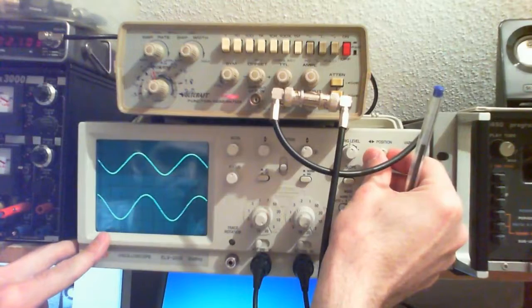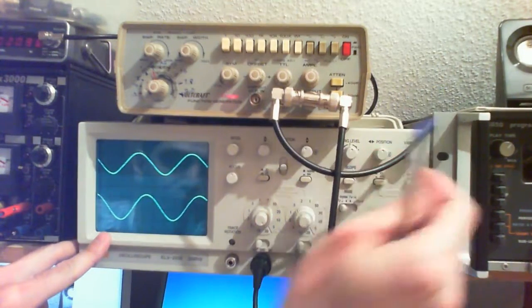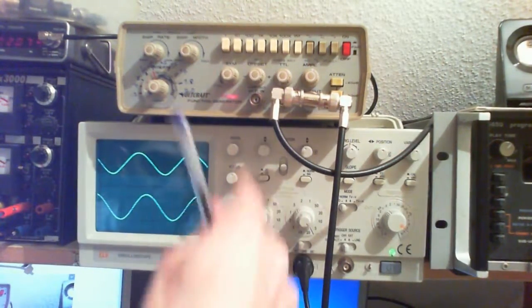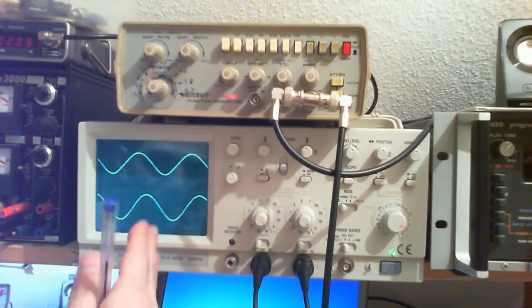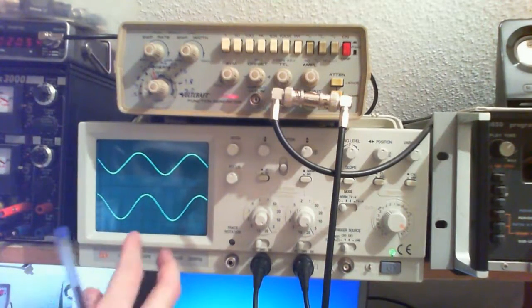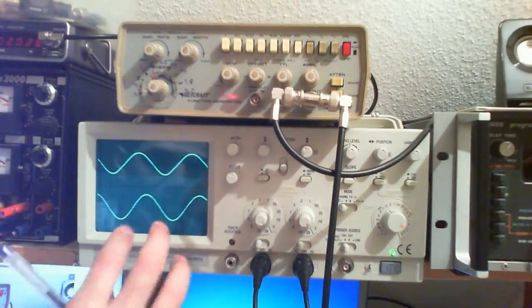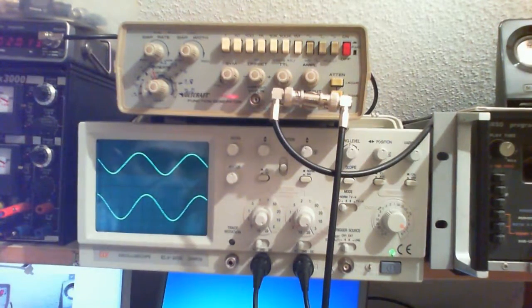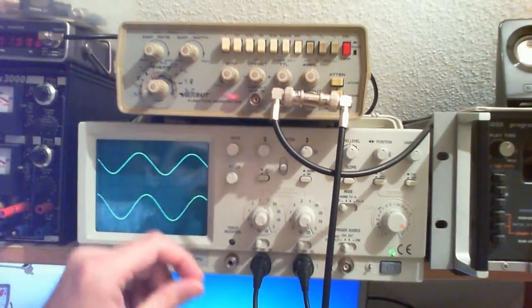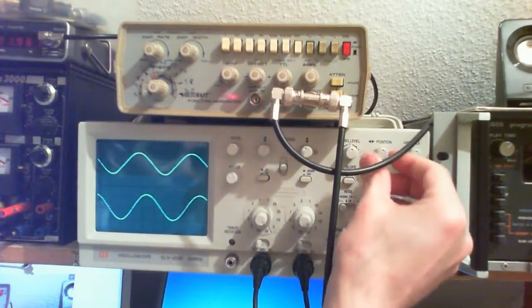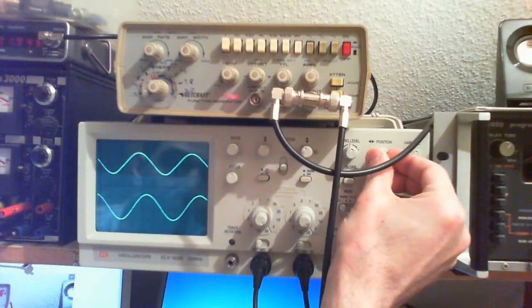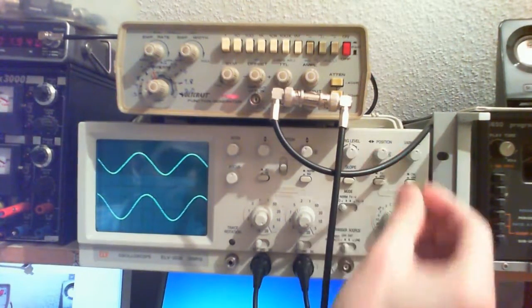If you have a better oscilloscope, you could have those 2 cursors, and then you can bring the cursors down to any point on your waveform, and it would tell you, for example, from this point up to this point you have so many seconds or milliseconds or microseconds. But over here everything is pretty much manual, so we have to do a lot of math here.